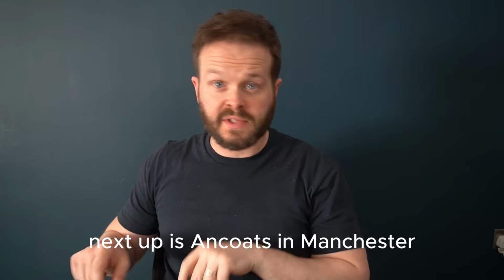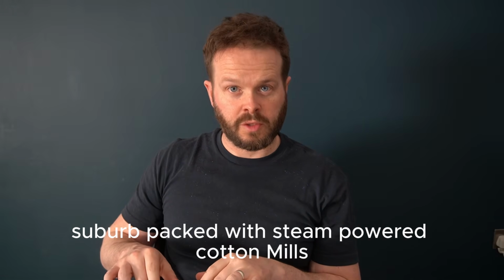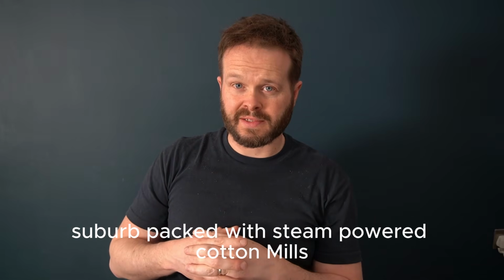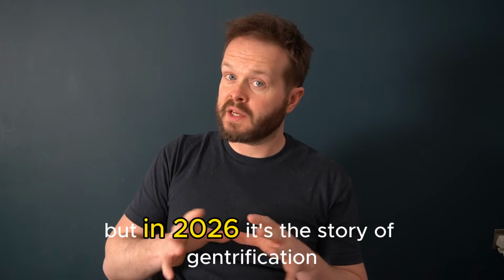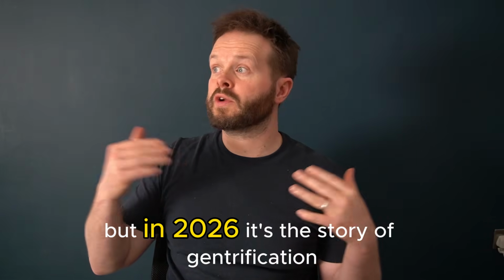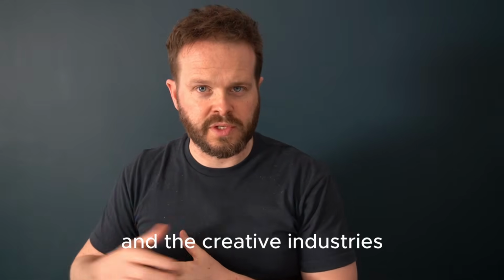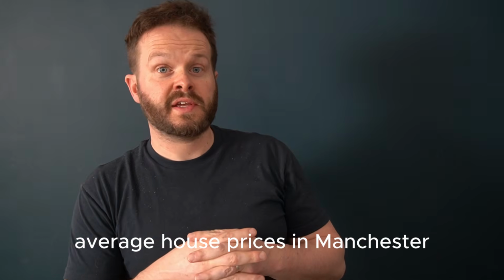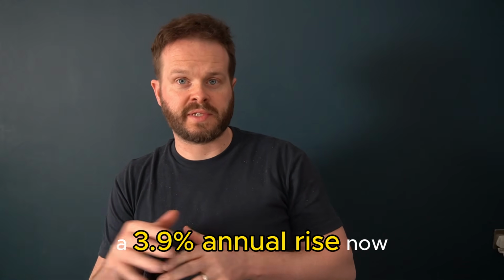Next up is Ancoats in Manchester. Ancoats was once the heart of the world's first industrial suburb, packed with steam-powered cotton mills. As the industry moved to the global south, it became a bit of a wasteland. But in 2026, it's the story of gentrification. The function has flipped to tertiary and the creative industries, with average house prices in Manchester hitting $251,000 in early 2026, a 3.9% annual rise.